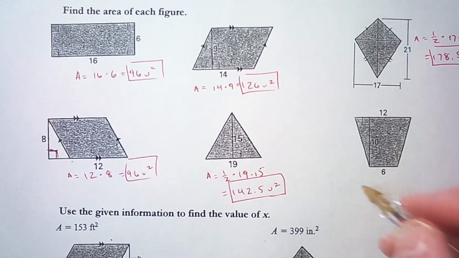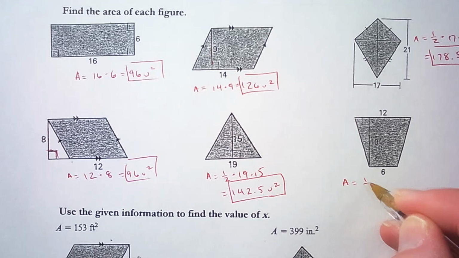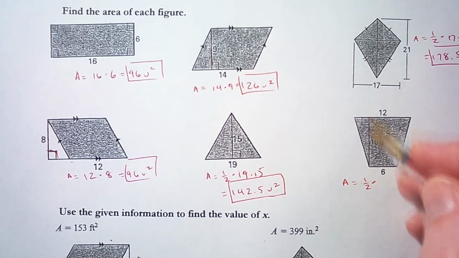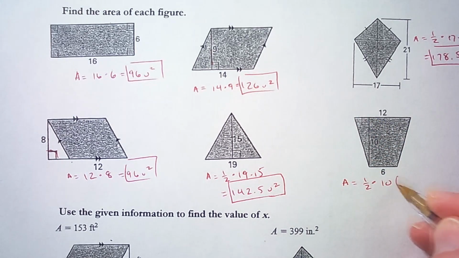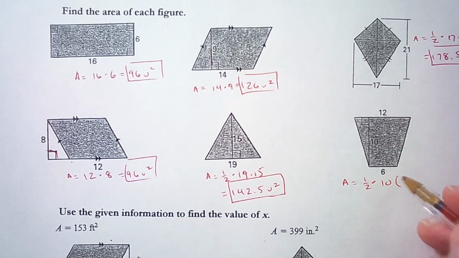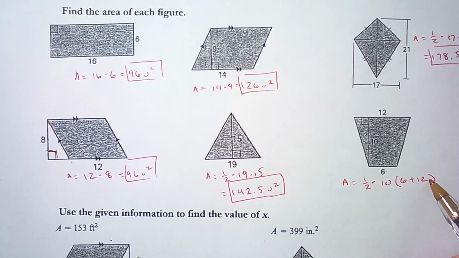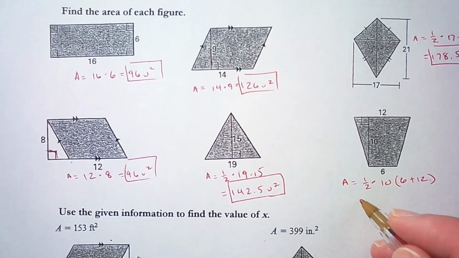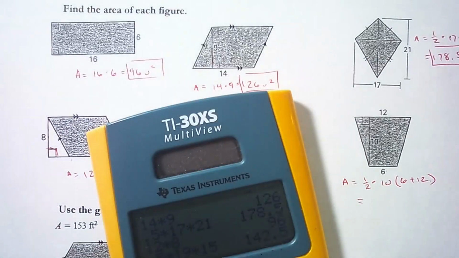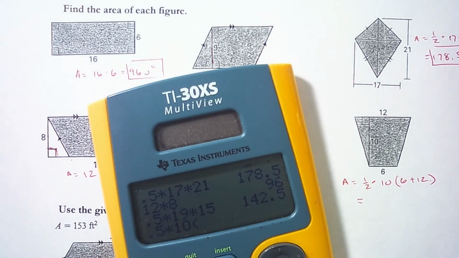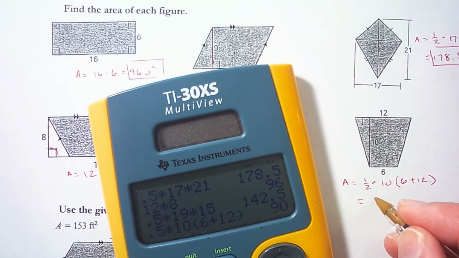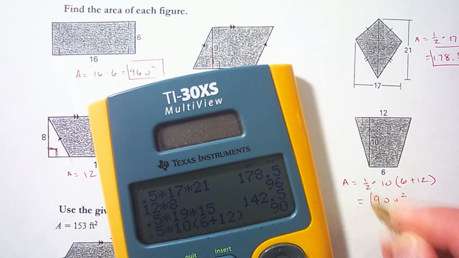And next we have a trapezoid. A trapezoid's area is 1/2 times the height, and the height here is 10, times the sum of the bases, 6 plus 12. So what's really happening is that 1/2 times the sum of the bases is the average of the bases. So it's the average of the bases times the height. So we have 0.5 times 10 times 6 plus 12. So the area is 90 units squared.